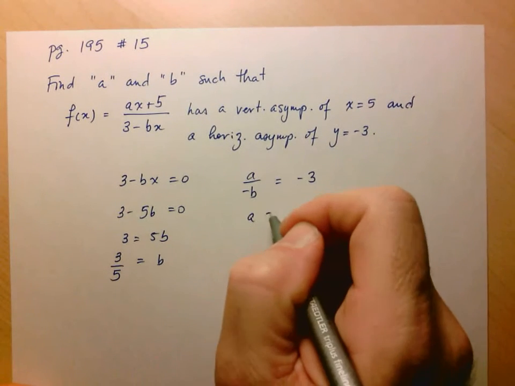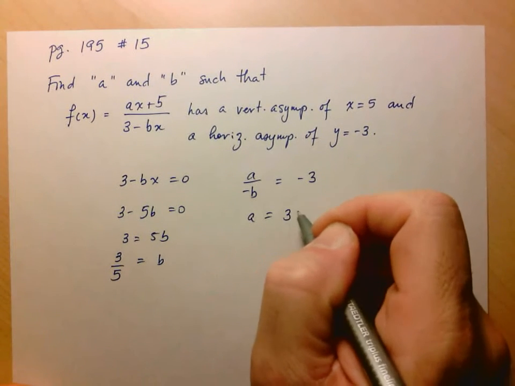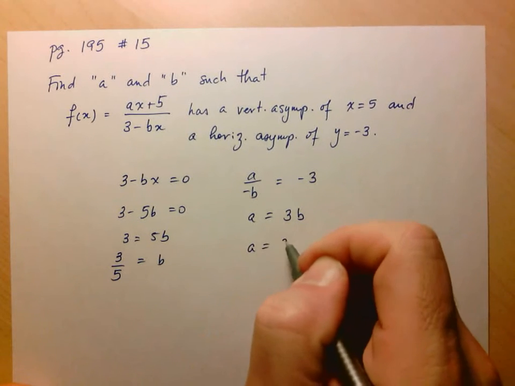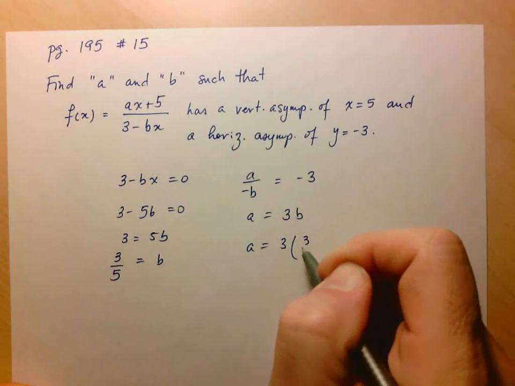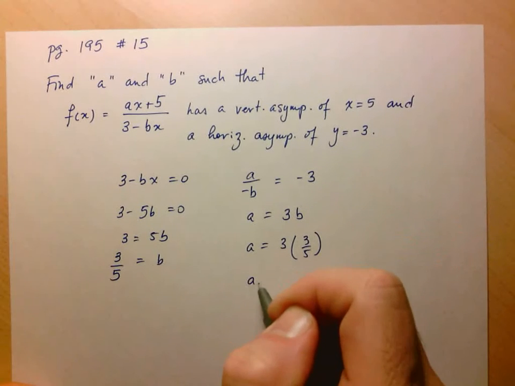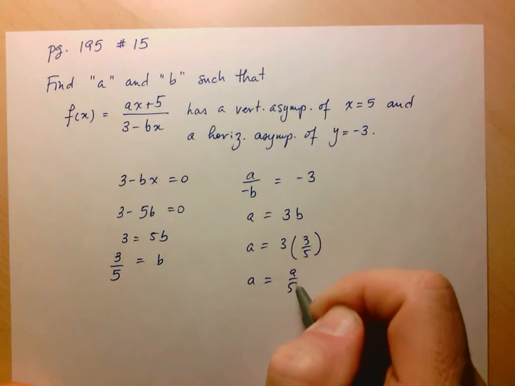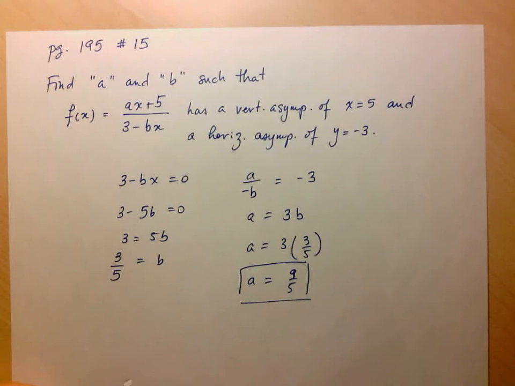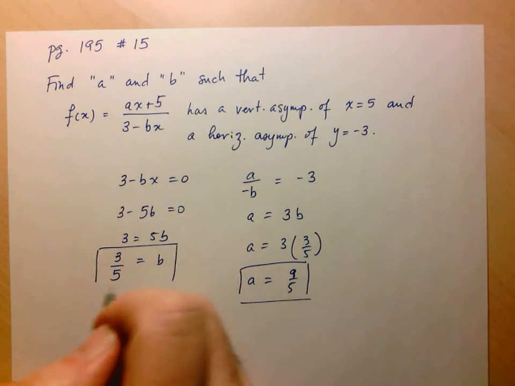So that means a has to be equal to +3 times b, and I already know what b is equal to, so a is just equal to 3 times 3 over 5. So a is just 9 over 5. Oh, sorry, there we go. So a has to be 9 over 5 and b is 3 over 5.